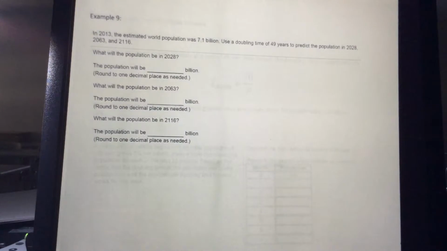Okay, let's look at this next example. In 2013, the estimated world population was 7.1 billion. Using a doubling time of 49 years to predict the population in 2028, 2063, and 2116. Okay, so we're going to be using that doubling time of 49 years.